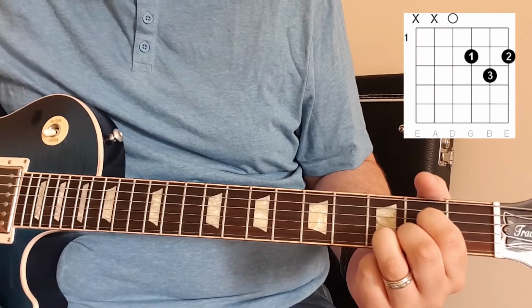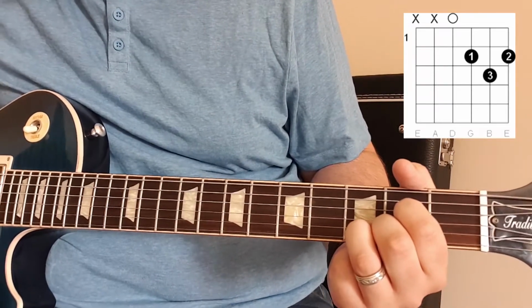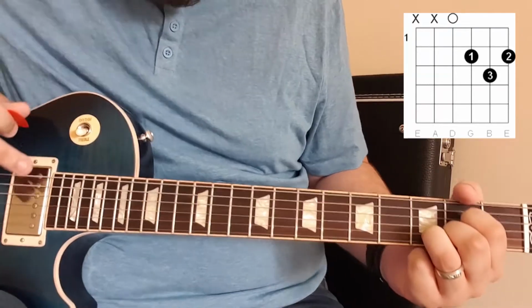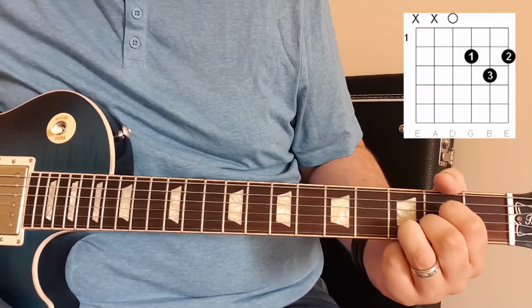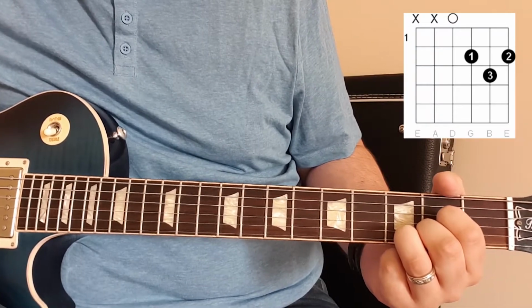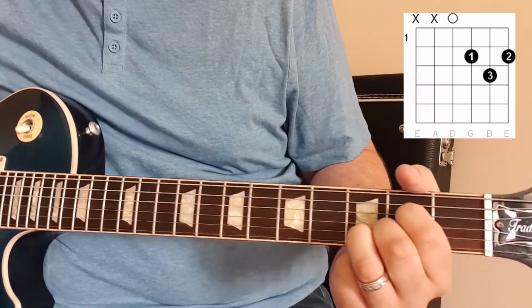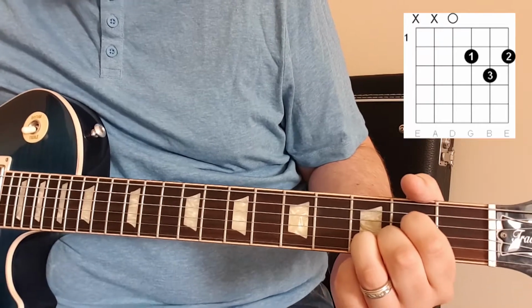You see where that 0 is? What looks like a 0? You're playing from that string down. So you find your 4th string. 1, 2, 3, 4. Okay? And you're playing from that string down. So you're hitting that string and straight down. And that's how you get your D major chord.